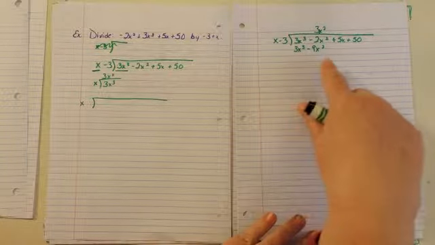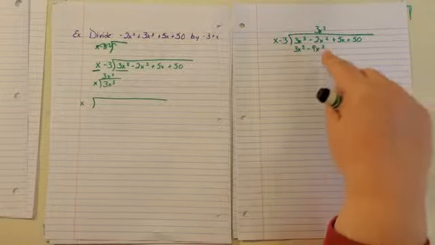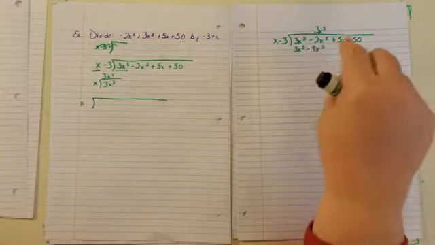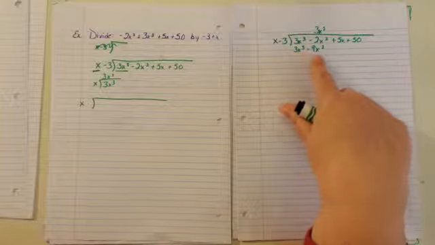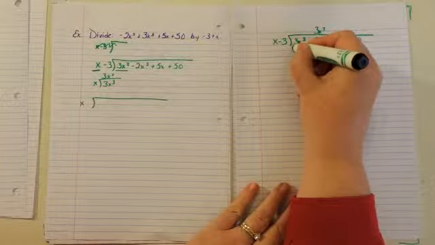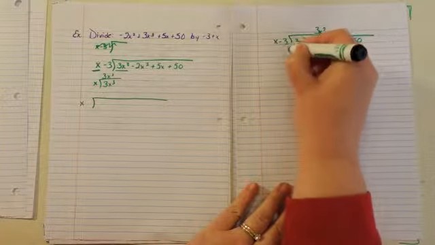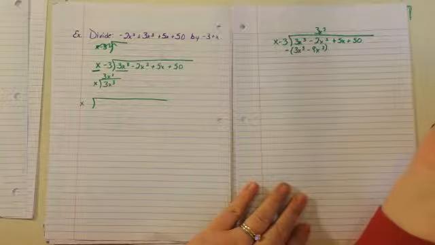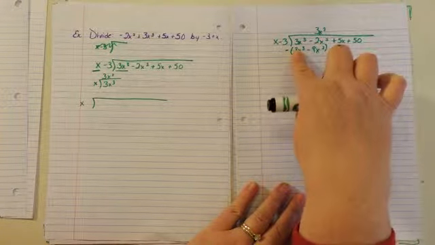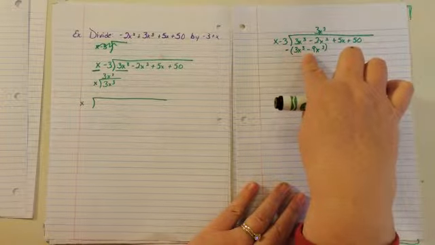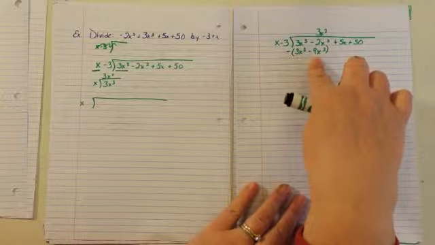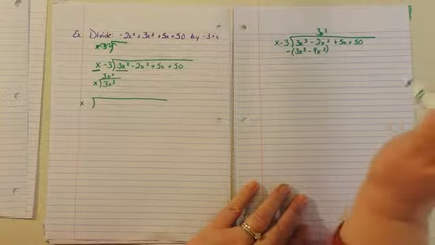Now we need to subtract this, just like we did with long division. And remember, when we subtract this, we need to change the signs of both terms. So we're going to subtract this whole term. That makes this a negative 3x cubed, so that these cancel. This is going to be a plus 9x squared now, because we have to change the signs of both terms when we subtract.